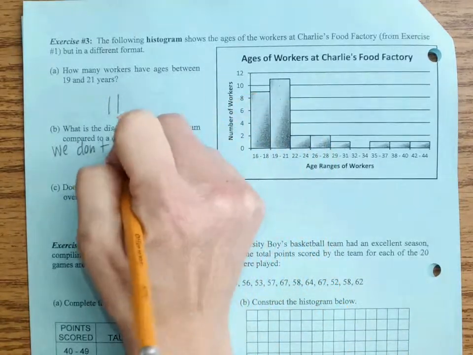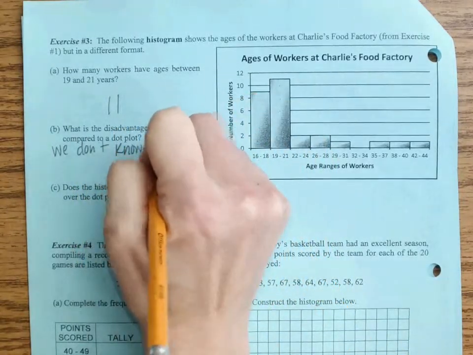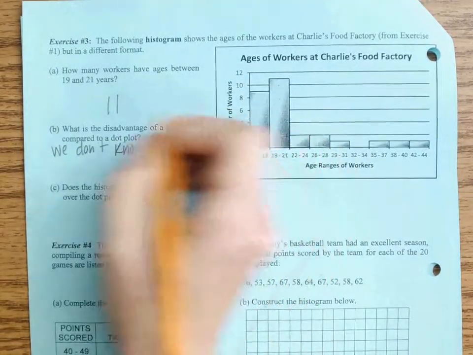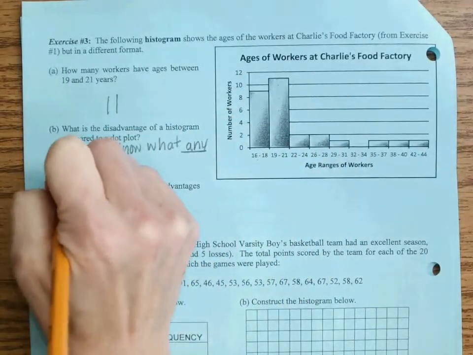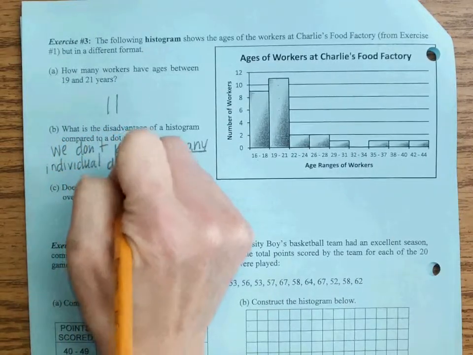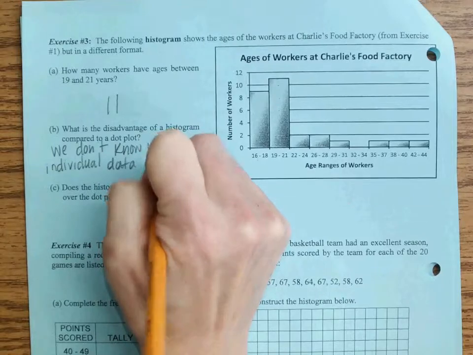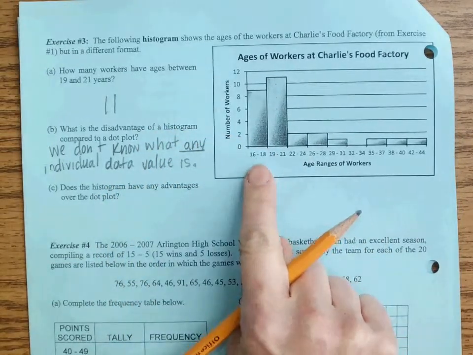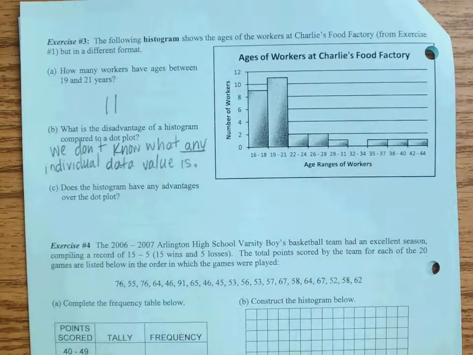We don't know what any individual data value is. Okay, again, it is grouped together in ranges.